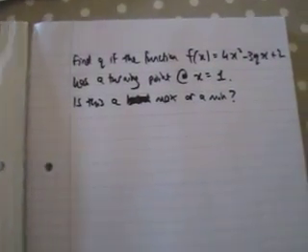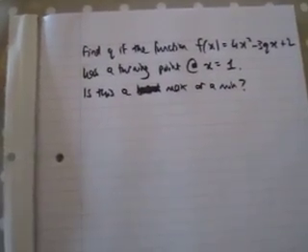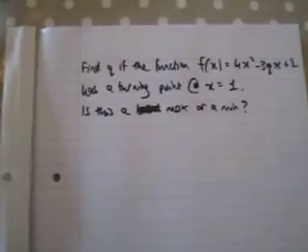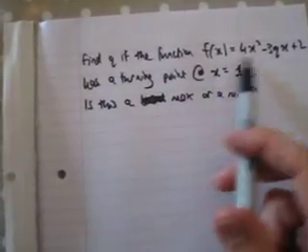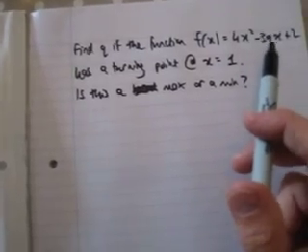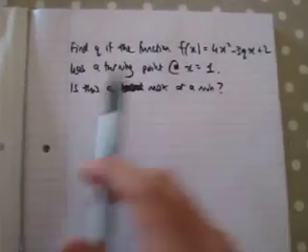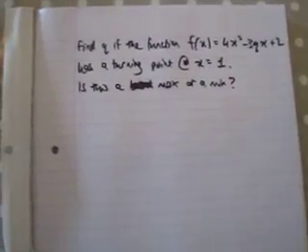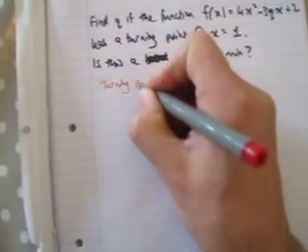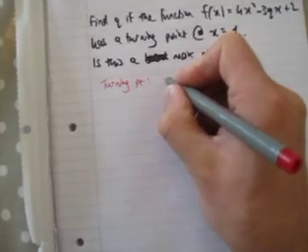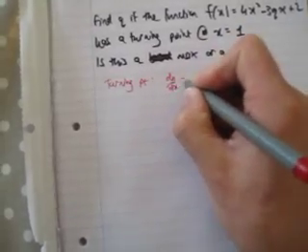So we're going to take a look at turning points, and then we're going to have a look at the second derivative. So the first thing we do is just be very quick. We want to find q if this function here, which has a q in it, which is an unknown, if this function has a turning point when x is 1.